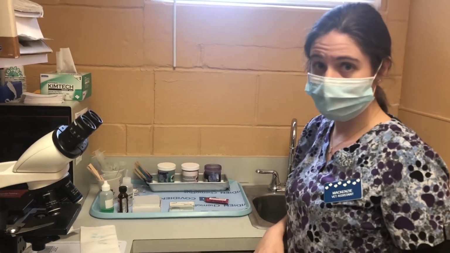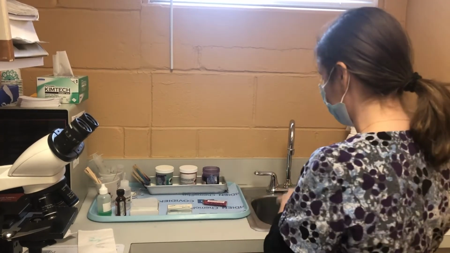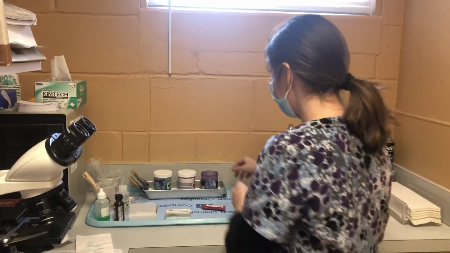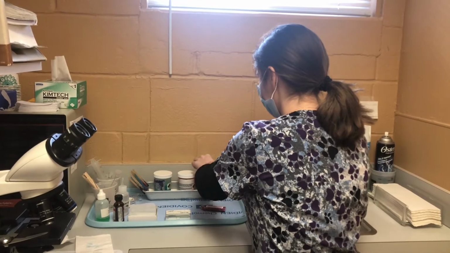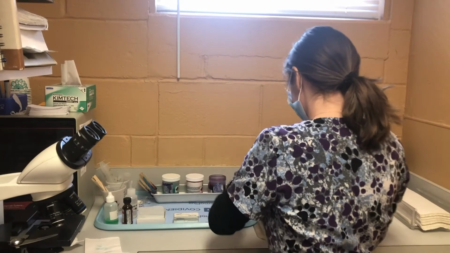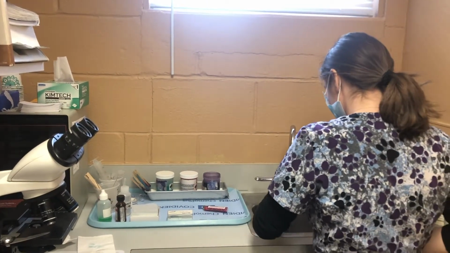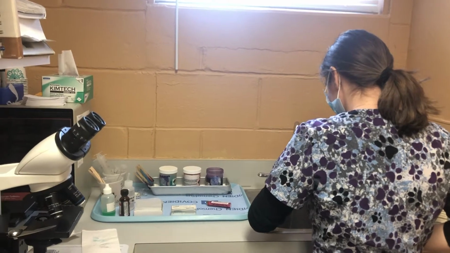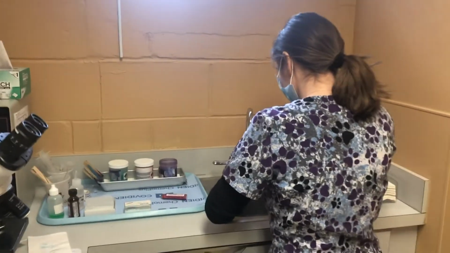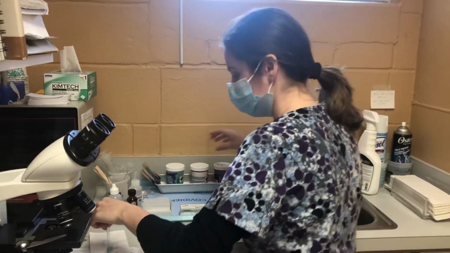And then after that I'm going to get rid of any excess stain that's on my slide by putting it under the water. And I'm going to dry it using my hair dryer over there.